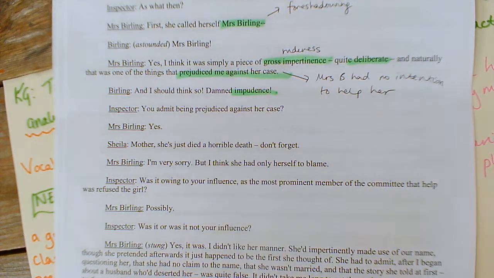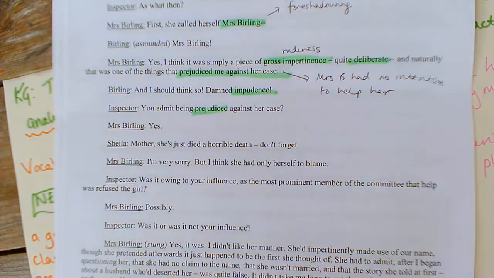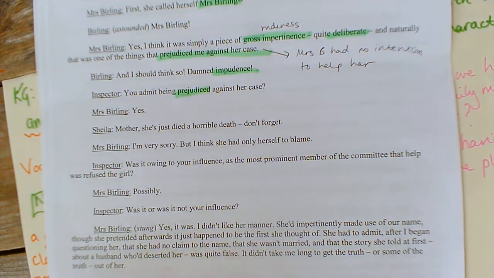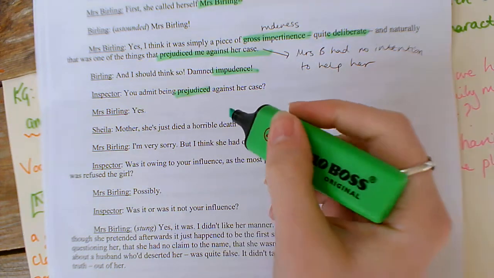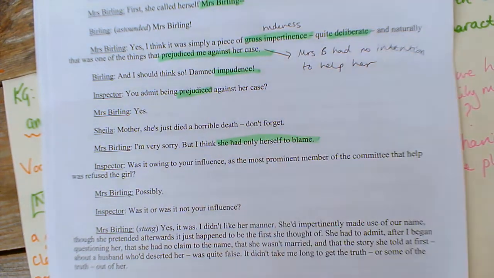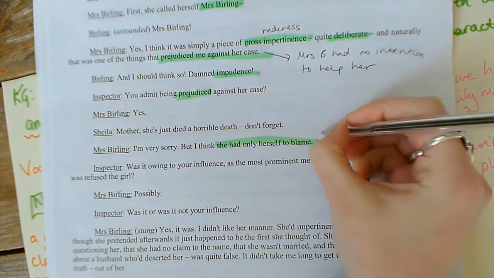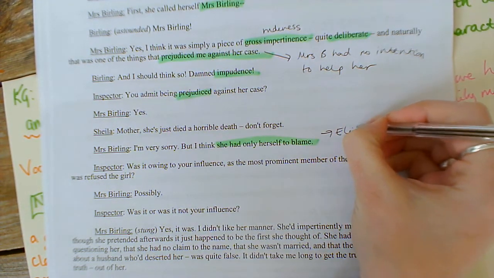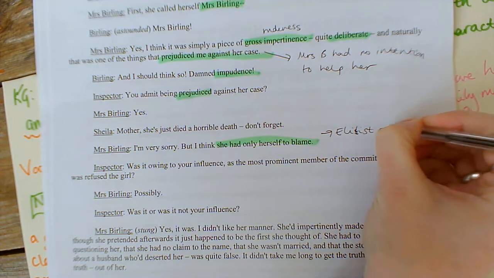And the inspector says, "You admit to being prejudiced against her case?" And Mrs. Burling says, "Yes." Now Sheila's not impressed by this. She says, "Mother, she just died a horrible death. Don't forget." And Mrs. Burling says, "I'm very sorry." Well, she's not. "But I think she had only herself to blame." So again, we have this elitist attitude.